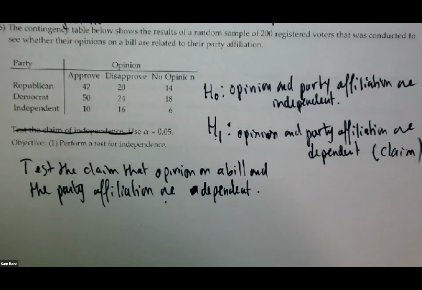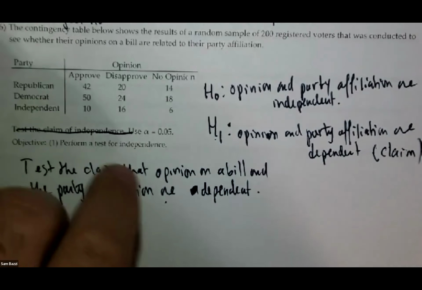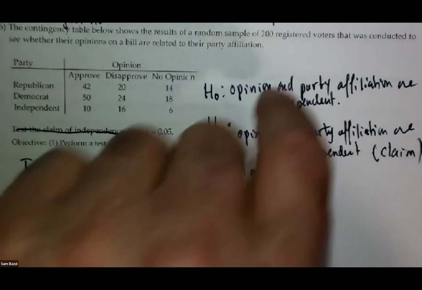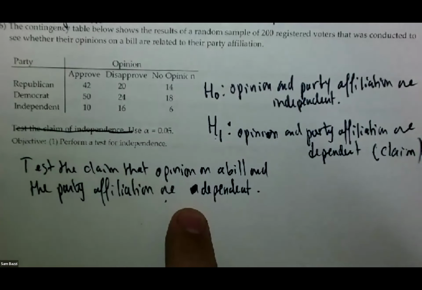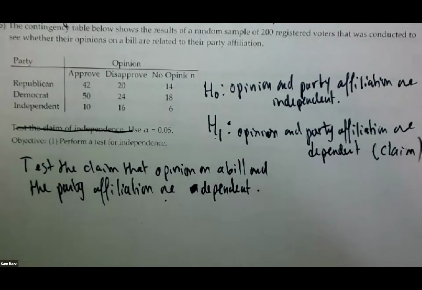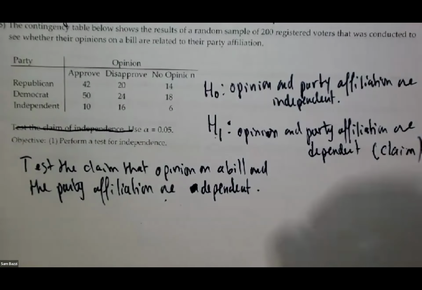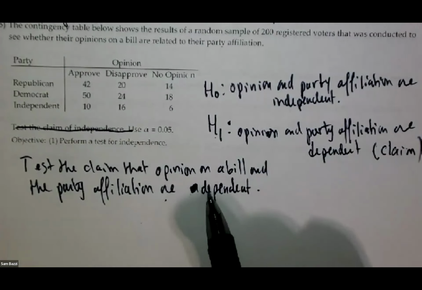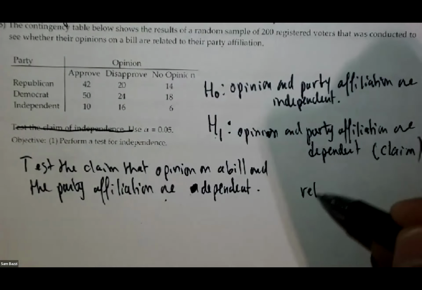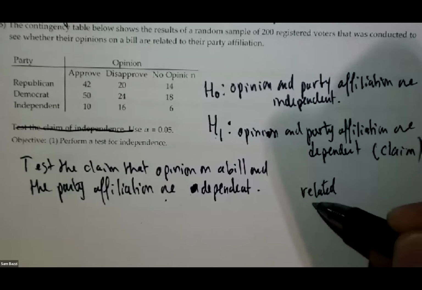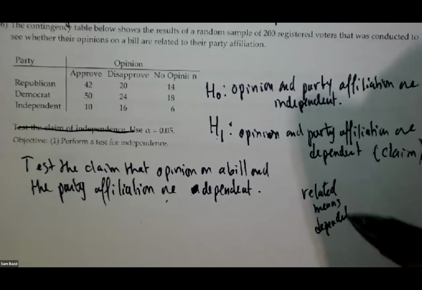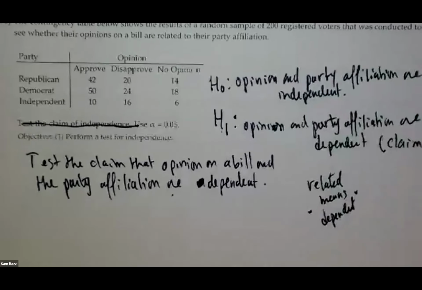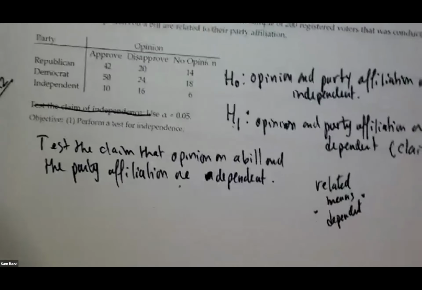Read very carefully. For 12.2, if he says test the claim that they are independent, then it's in H0. If he says test the claim that they are related or dependent, that means it's in H1. And I'll make sure, guys, the word that I will be using if I give you a question like that, either ask you they are independent, dependent, or I might ask you related. Related, guys, means dependent on each other. That's what related means.